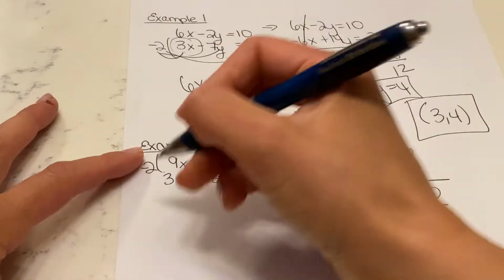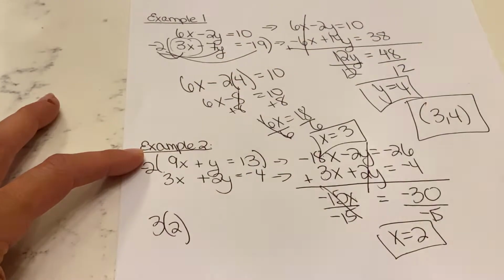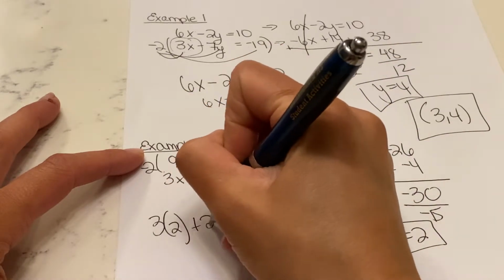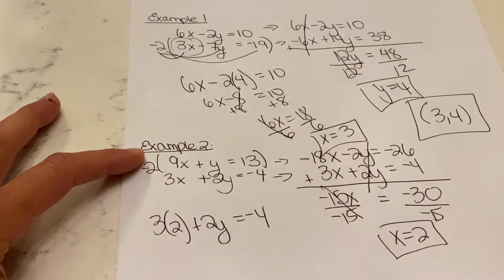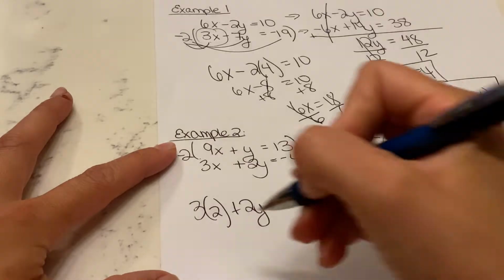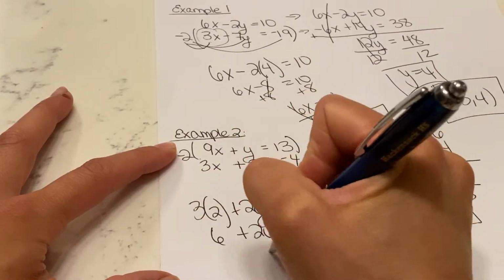Okay, so now I need to solve for y, so I'm going to plug into the second equation. Again, you could pick the first one if you want. I chose the second one. Does not matter. You still end up with the same answer.